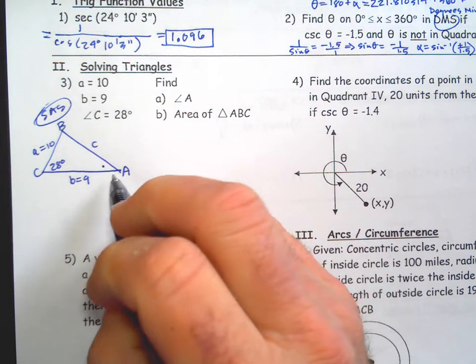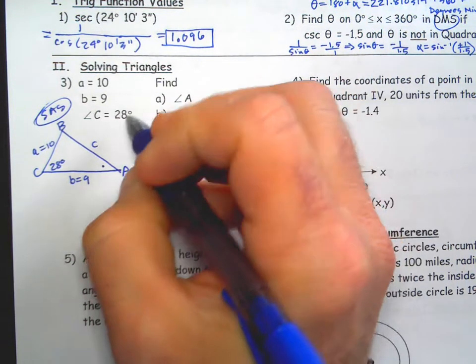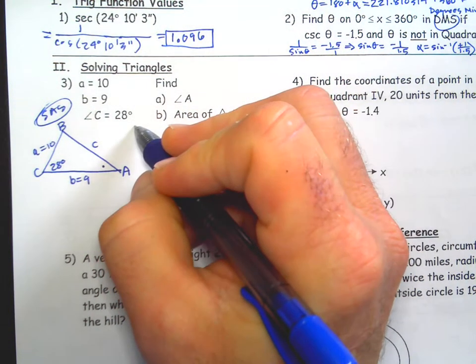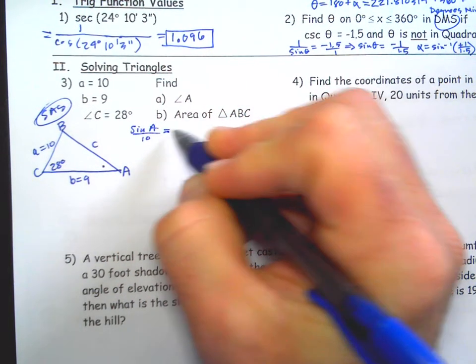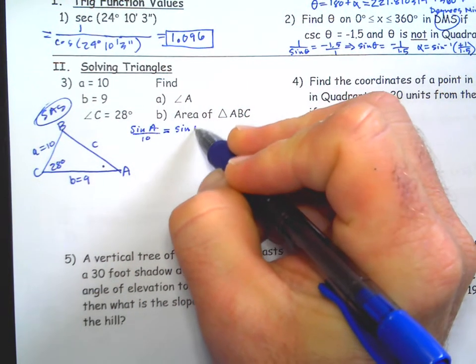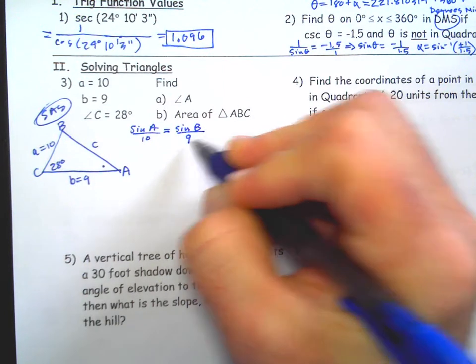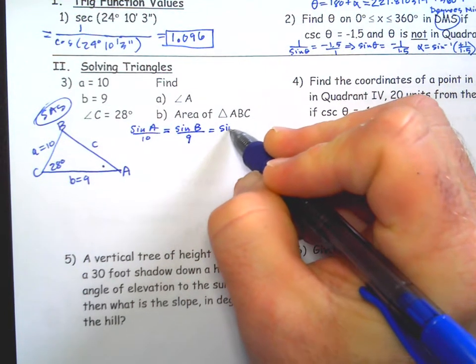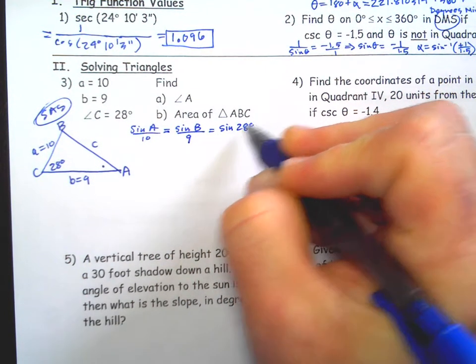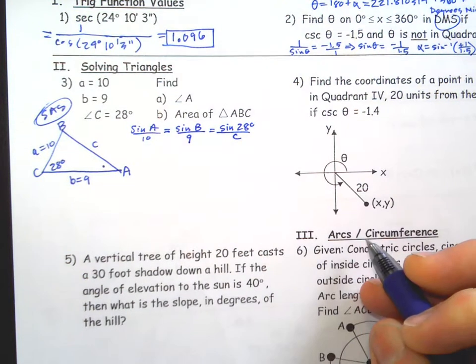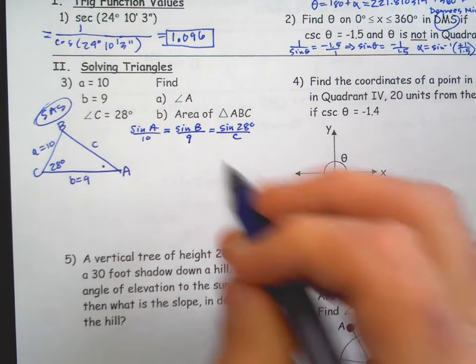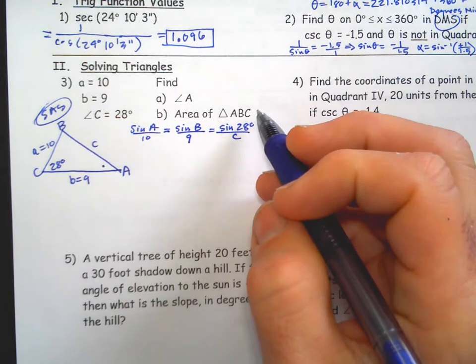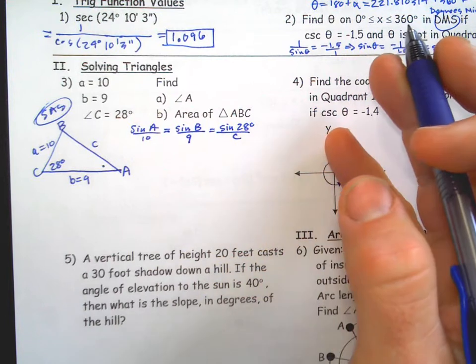Now, I don't know if we can find angle A directly first. I would set up a law of sines. I'd say, all right, well, sine of A over 10 equals sine of B over little b, which is 9, equals sine of big C, which is 28 over little c. So look at that. Can we solve for anything there? No. So we have to use the law of cosines. But I'm probably going to use this, so it wasn't a waste of time, and it made it very clear what I need to do.